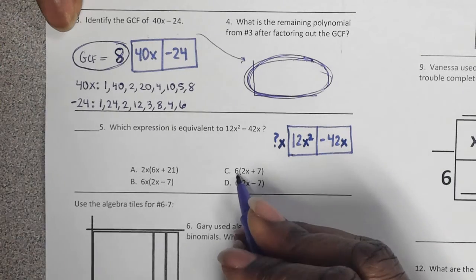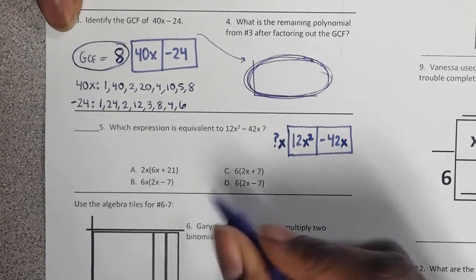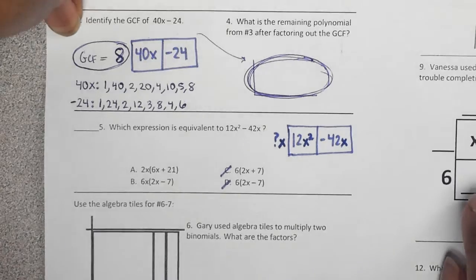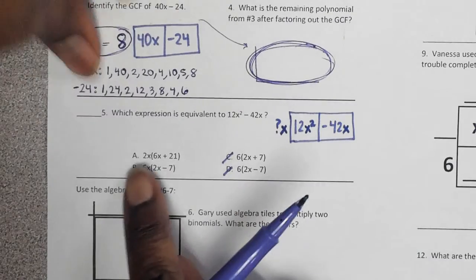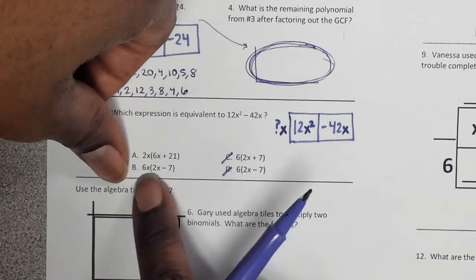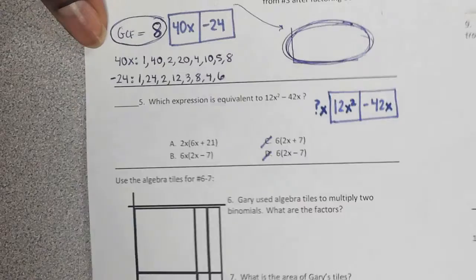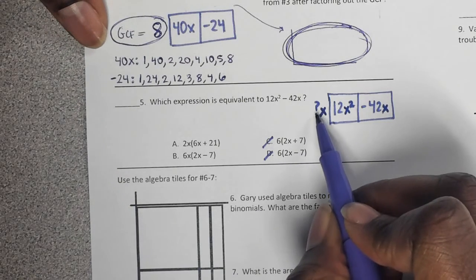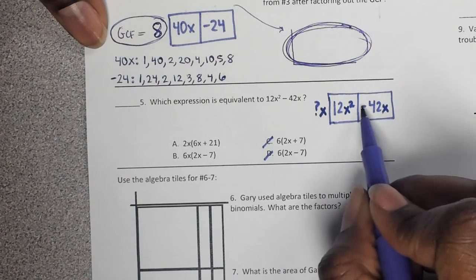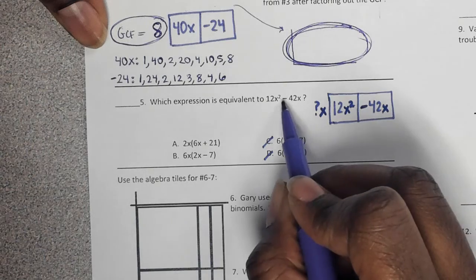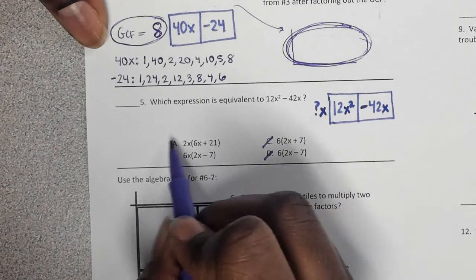Because whatever I bring to the front has to have an x with it, which means it can't be c or d. So that means either we're going to bring a 2 to the front or we're going to bring the 6 to the front. So you can try bringing a 2 right here, see if it works out. But this is a negative 42.